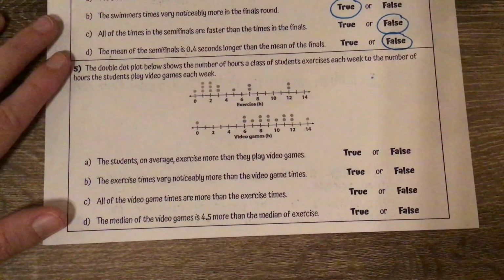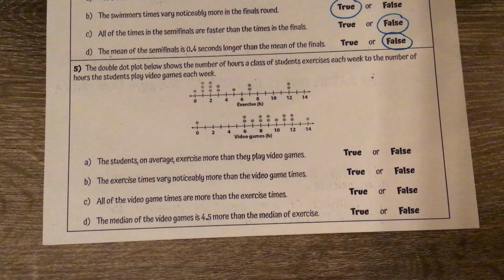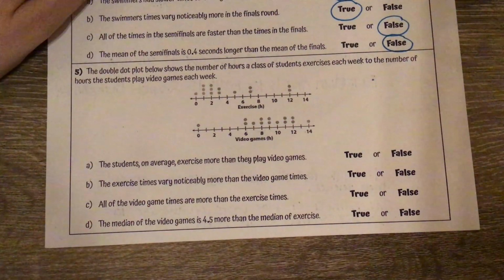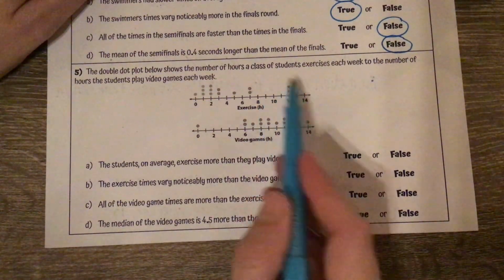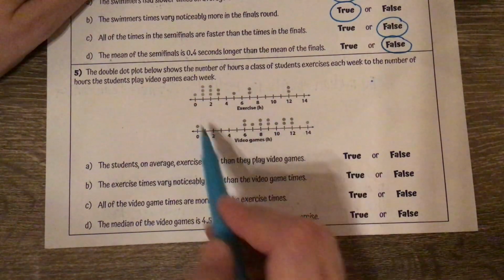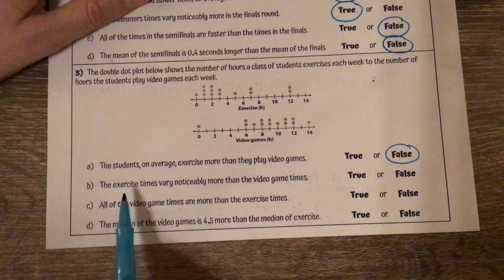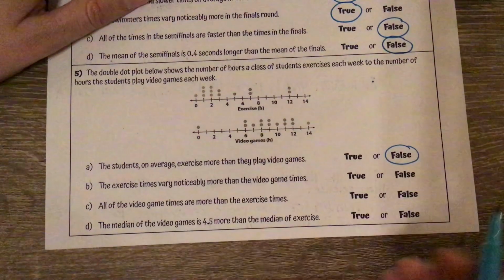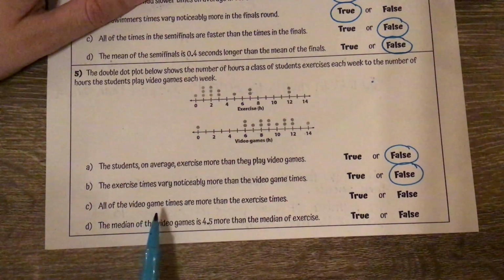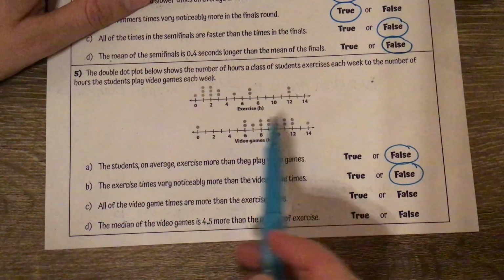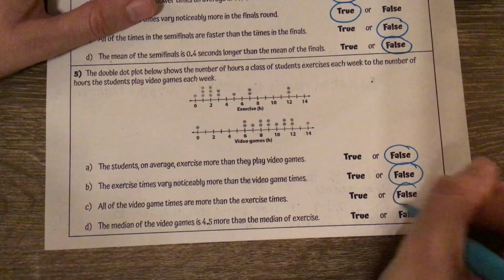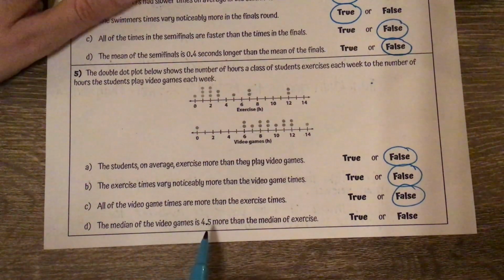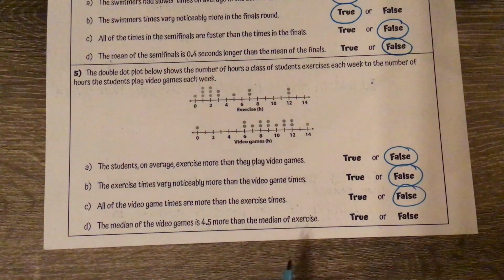And the last one. The double dot plot below shows the number of hours a class of students exercises each week compared to the number of hours the students play video games each week. The students on average exercise more than they play video games. So do they have higher values for exercising than video games? No. The exercise times vary noticeably more than the video games. They're both pretty spread out and they both have outliers, so I would say no. All of the video game times are more than the exercise times. So is every single video game time higher than the exercise? No.